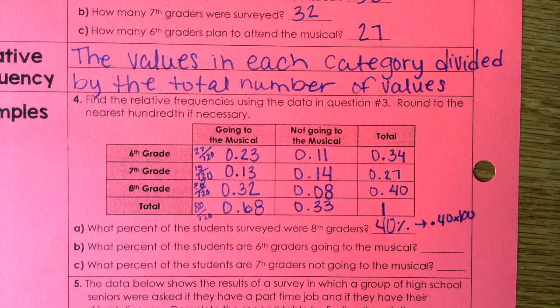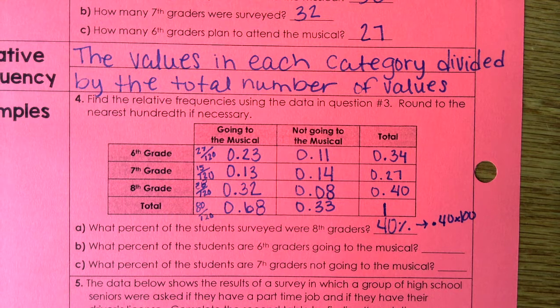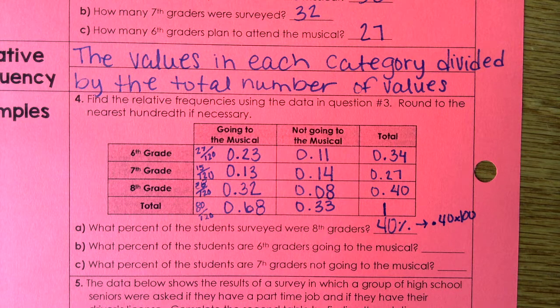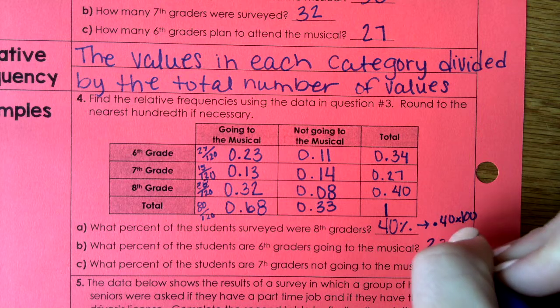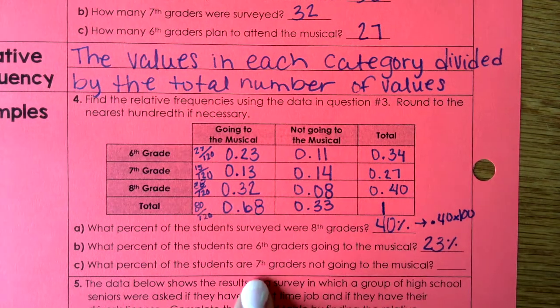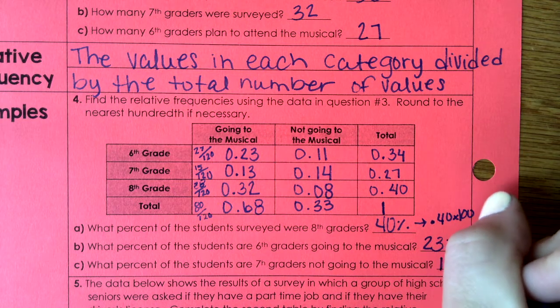What percent of the students then were 6th graders going to the musical? 23%, yes. And then what percent are 7th graders not going to the musical? 14%. Very good.